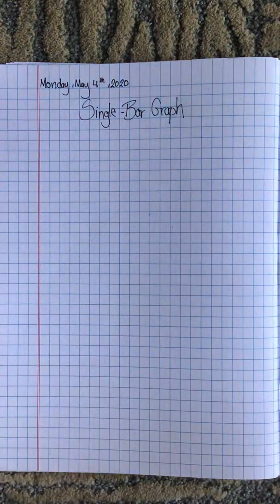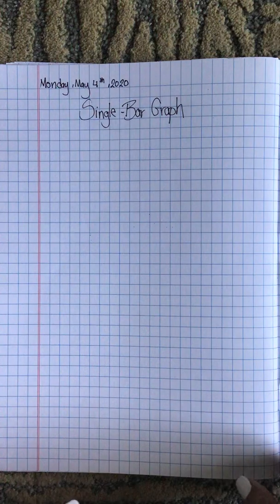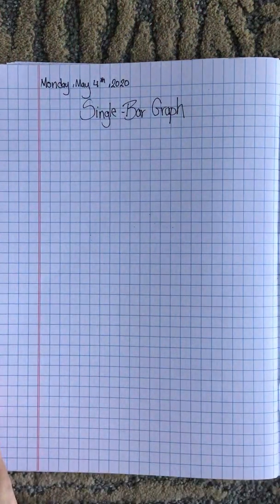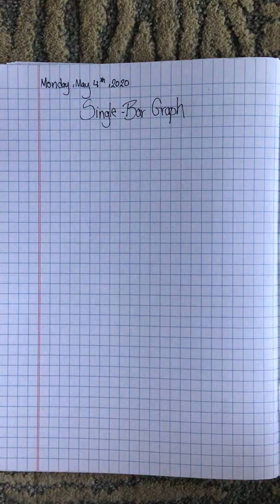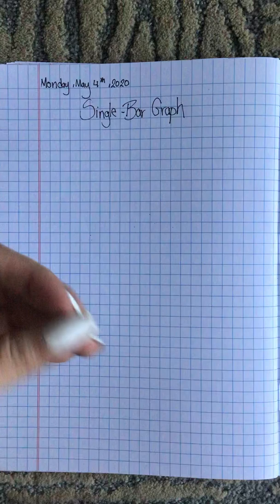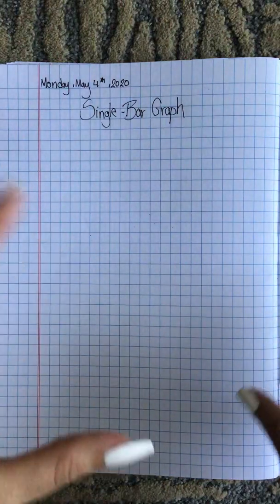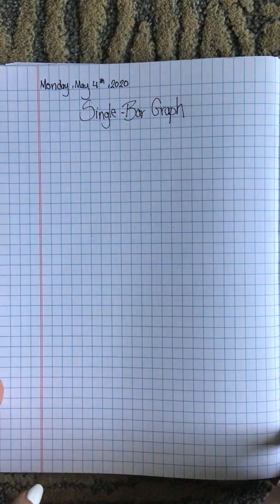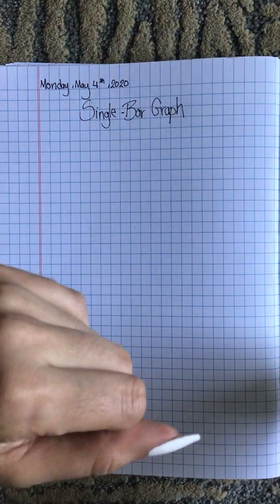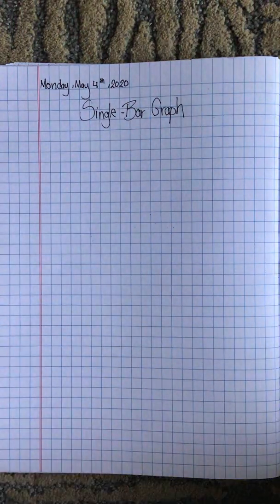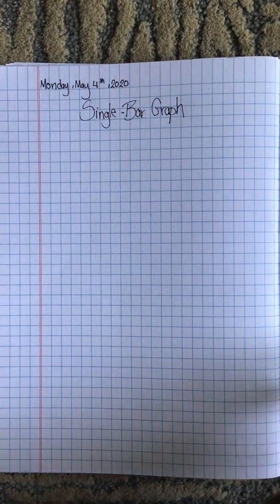So today we're actually going to make and construct a single bar graph. I'm going to ask you to make sure you follow along with me so you know exactly what to do. I really like the graphing unit because it's very specific about where things should be and how the lines should be. So title, single bar graph. And then let's get our I can statement going.